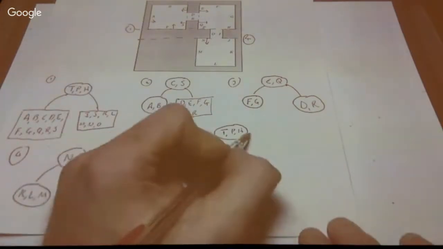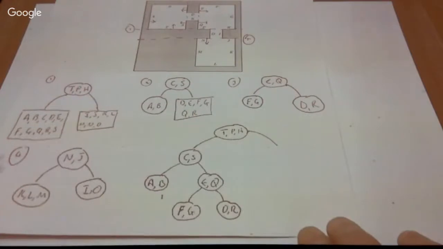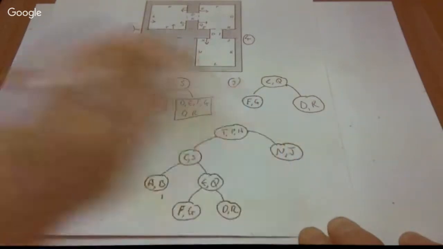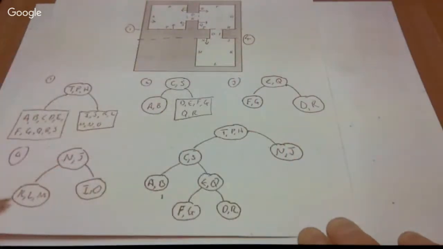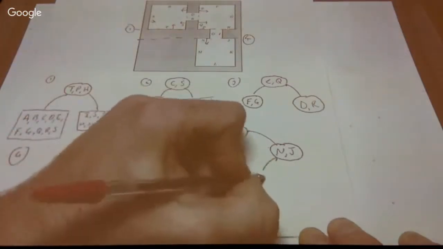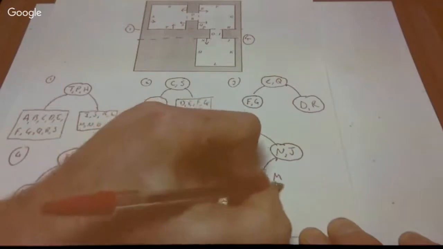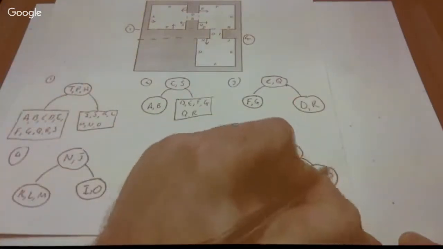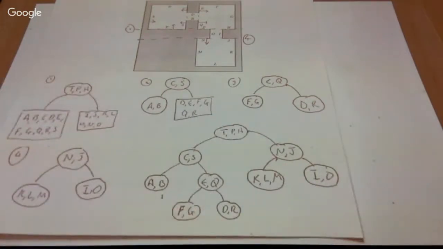To the right, what did I do to the right? We chose N and J. In front of NJ was KLM, which is a convex set, and behind NJ was IO, which is also convex. And that's a complete tree. That's binary space partitioning. It's easy as that.